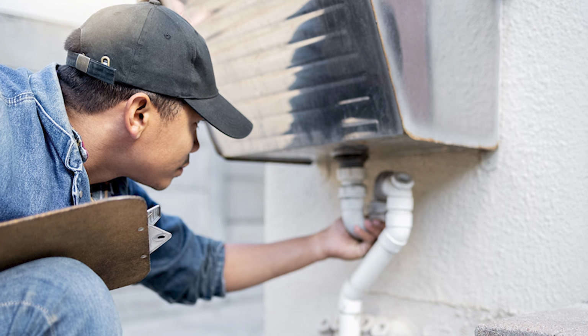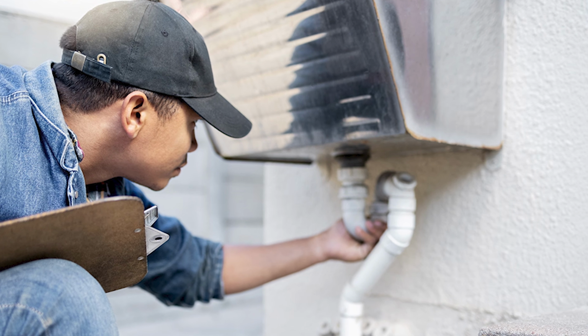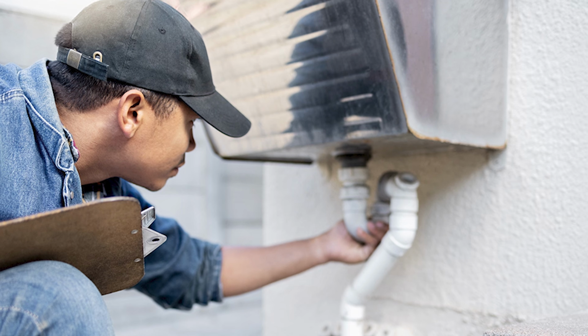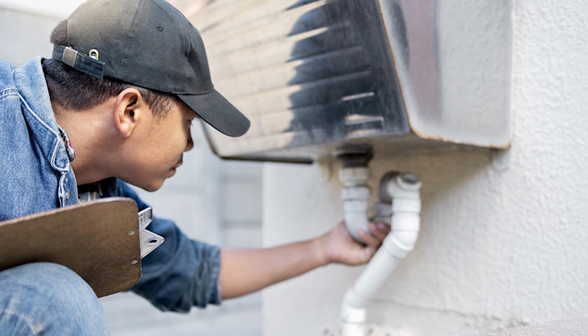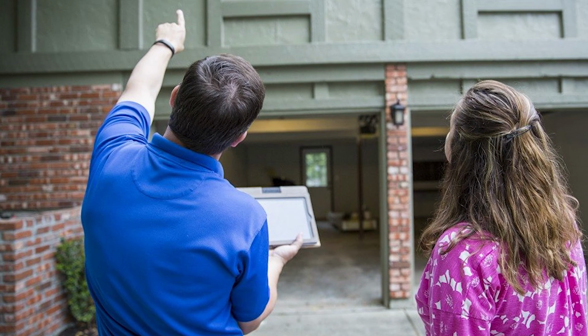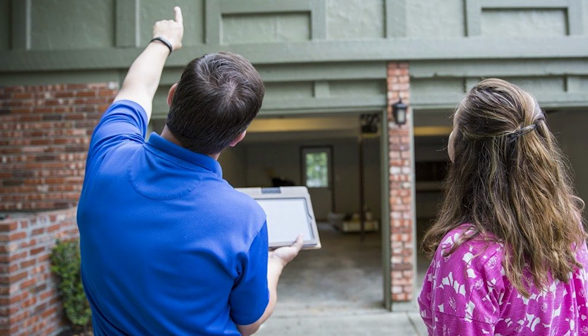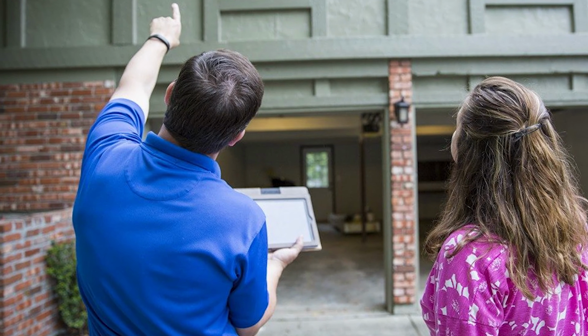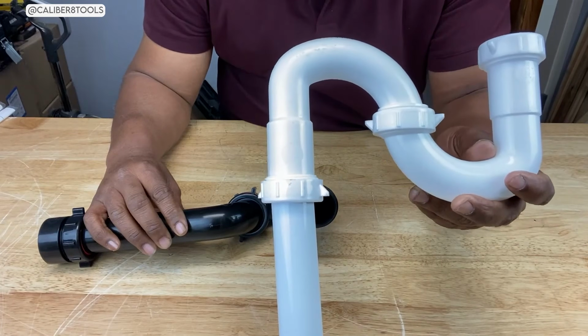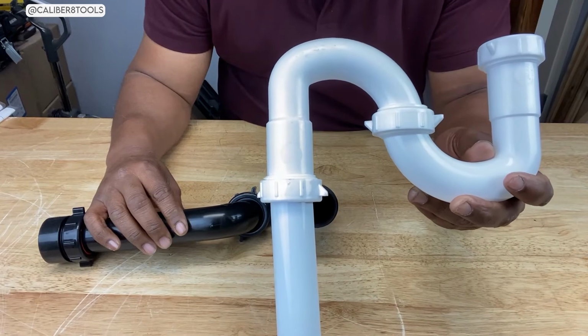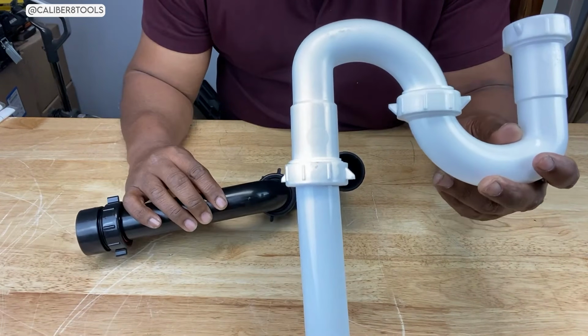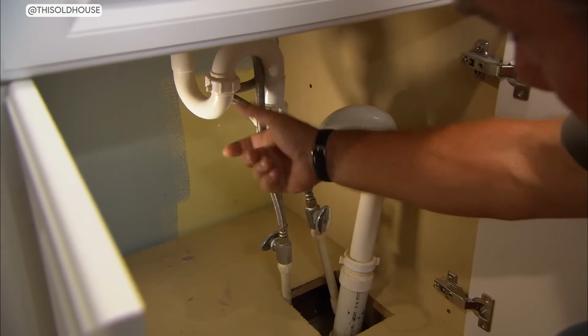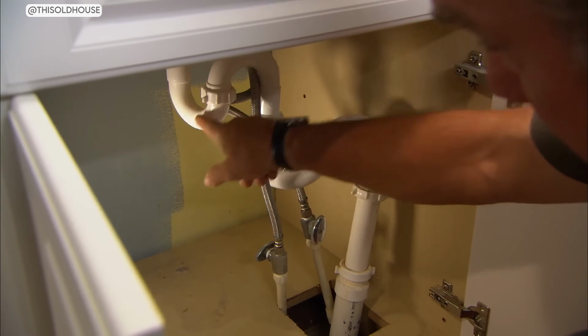Also, if you are selling your home, a sharp home inspector will flag every S-trap they find, and it can become a negotiating point or even a deal breaker for some buyers. The eighth thing I want to help you with is how to tell if you have an S-trap. This is a quick and easy check that you can do right now.